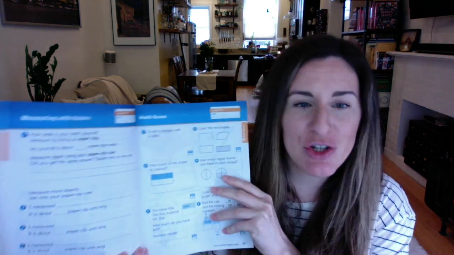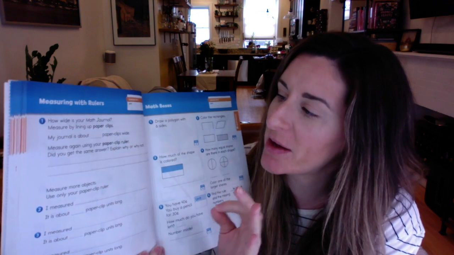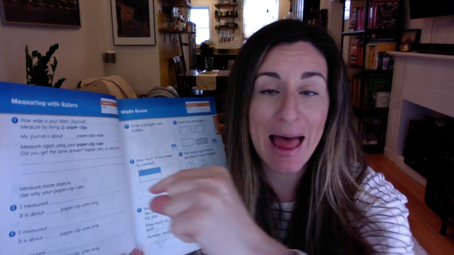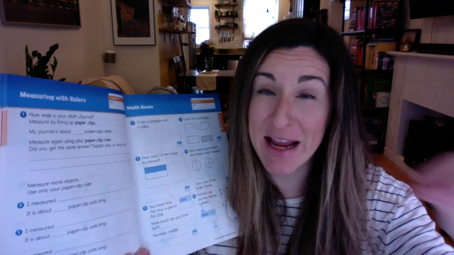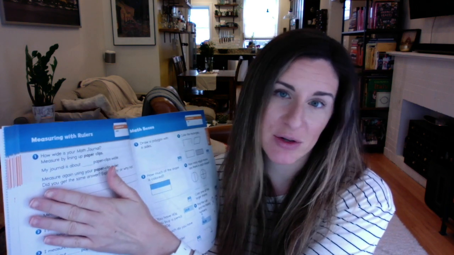All right, the next page in our journal is page 186. We're going to skip that page because it's a page about lining up paper clips, taping them all together, and then using them to measure with. Well, I can't guarantee that you all have a huge pile of paper clips and tape at home that you can tape together and use as a measuring stick. Plus, we've already done activities very similar to this at several points throughout this year. So we're not going to do page 186.